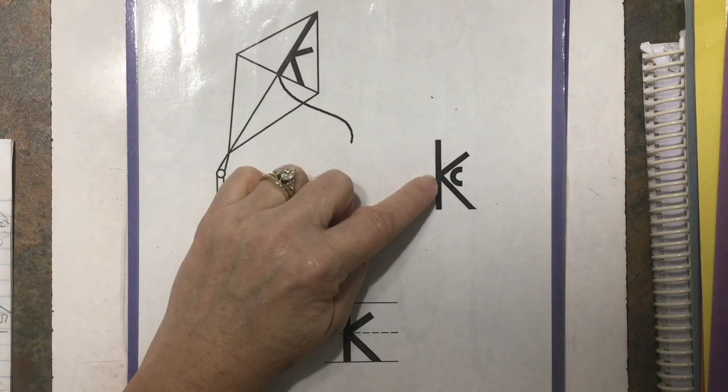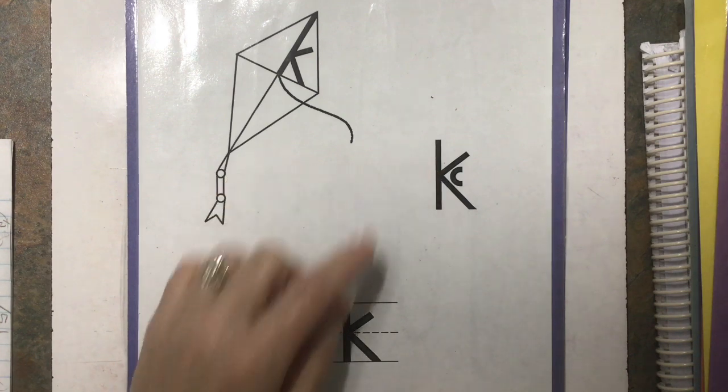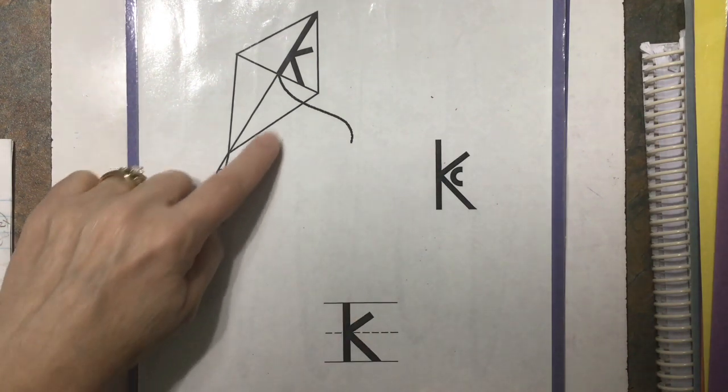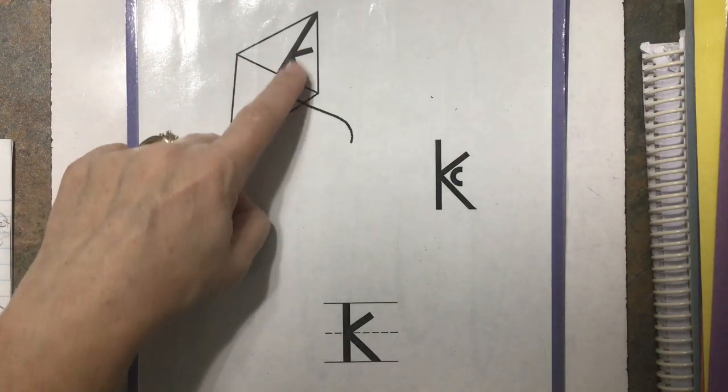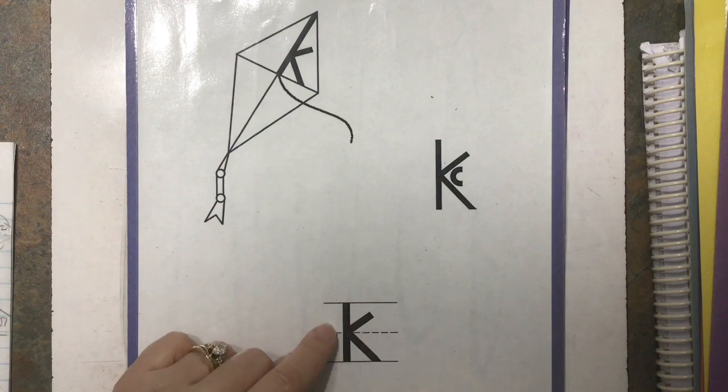Good. It makes the same sound as the letter C. It makes that same sound. All right, and notice how the limbs on a kite kind of look like the crisscross bars that make up a kite. Okay, so we've got our new letter K.